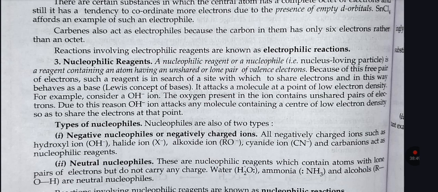For example, consider the OH negative ion, the oxygen present in the ion containing an unshared pair of electrons. Due to this reason, the OH negative ion attacks any molecule containing a center of low electron density so as to share the electrons at that point.